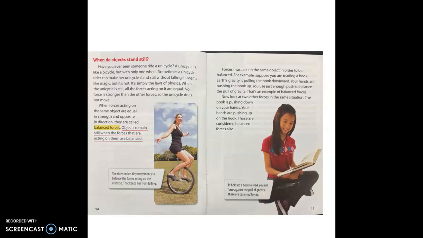When the unicycle is still, all the forces acting on it are equal. No force is stronger than the other forces, so the unicycle does not move. When forces acting on the same object are equal in strength and opposite in direction, they are called balanced forces. Objects remain still when the forces that are acting on them are all balanced. The rider makes tiny movements to balance the forces acting on the unicycle. That keeps her from falling.